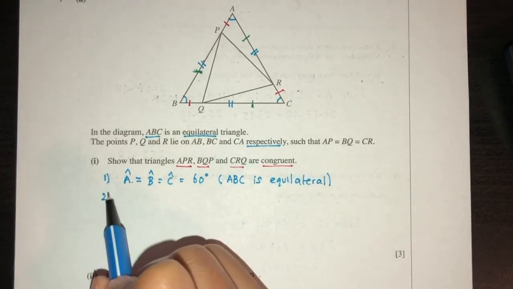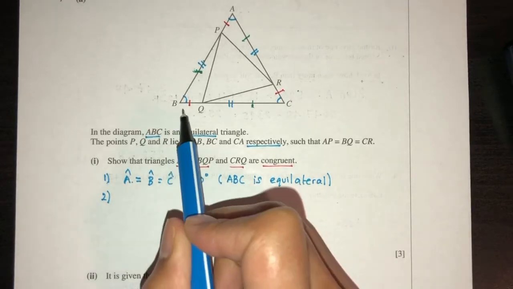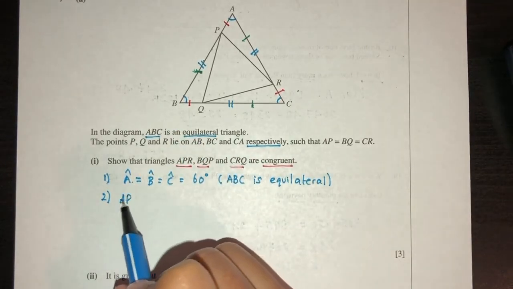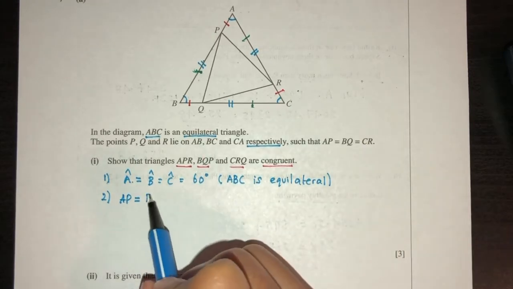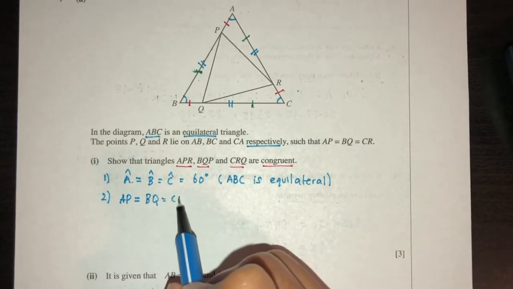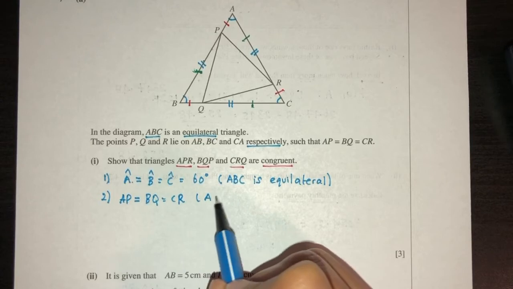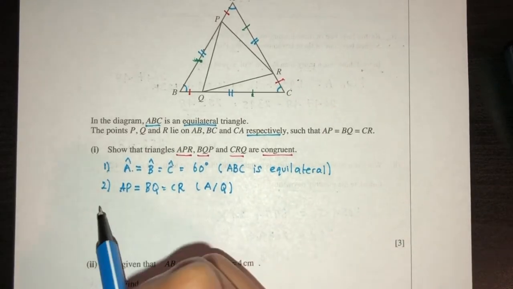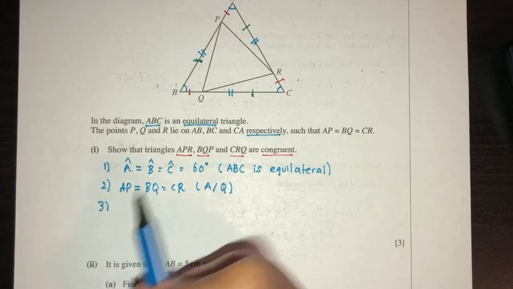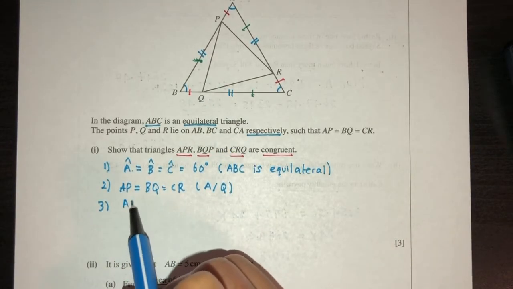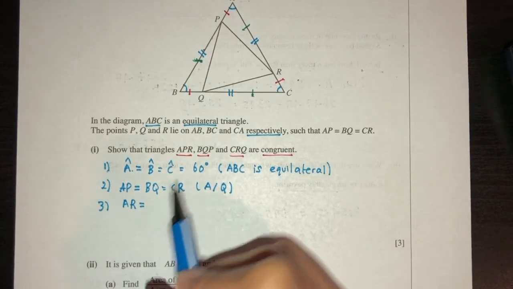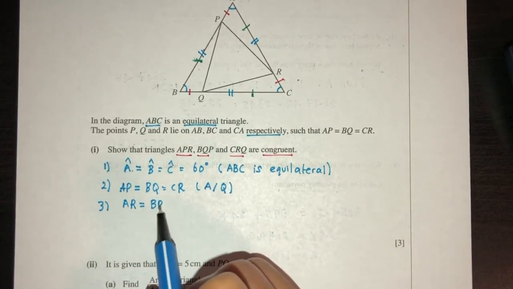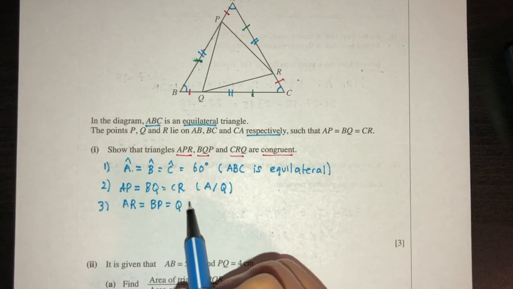Now, second point, we have the corresponding side. So this is given to you, AP equal to BQ equal to CR. This is according to the question. This is the second point. And finally, we have AR equal to, for B that will be BP equal to QC.